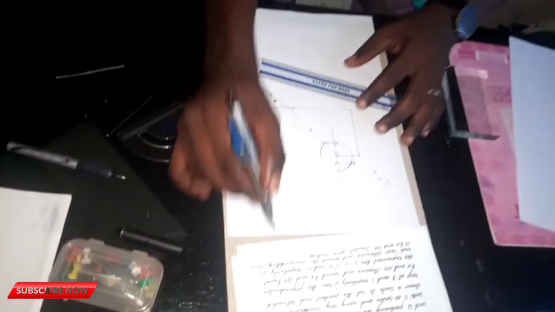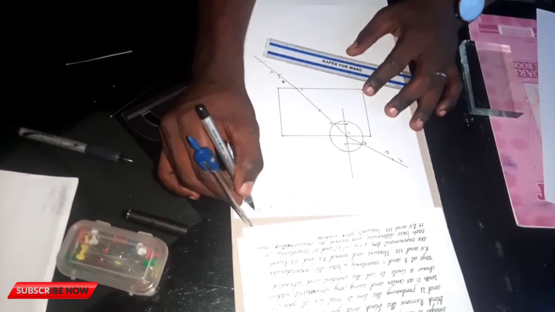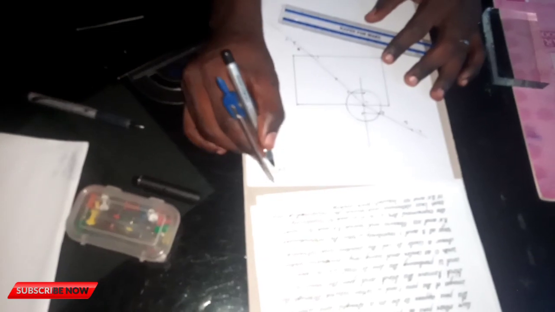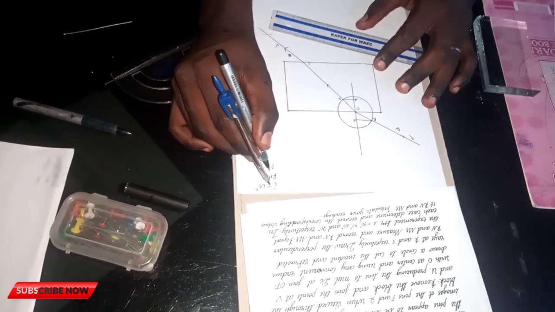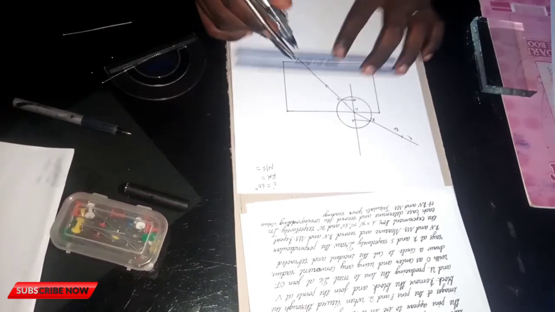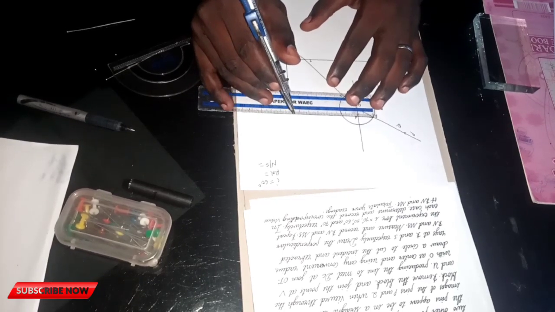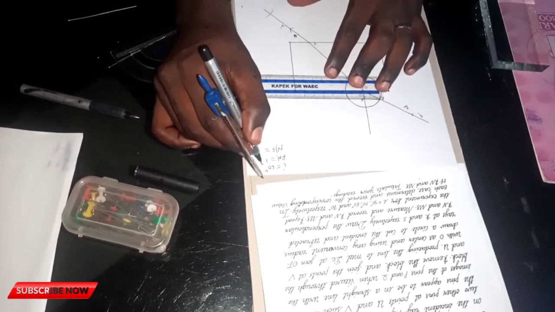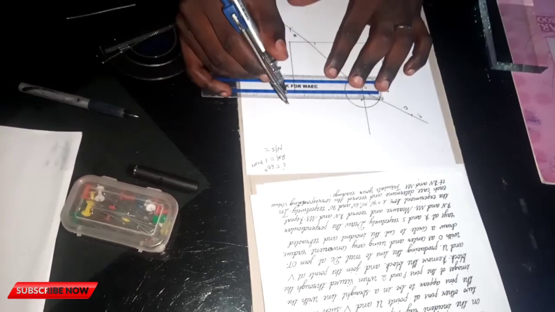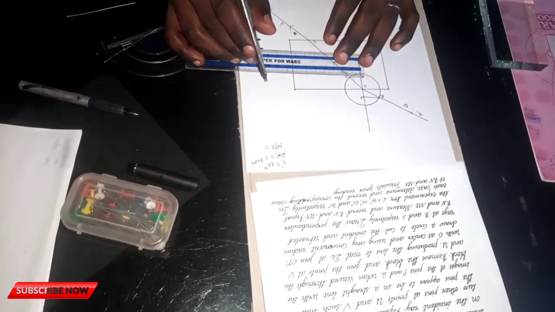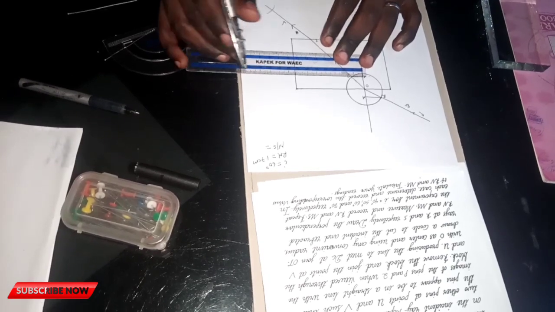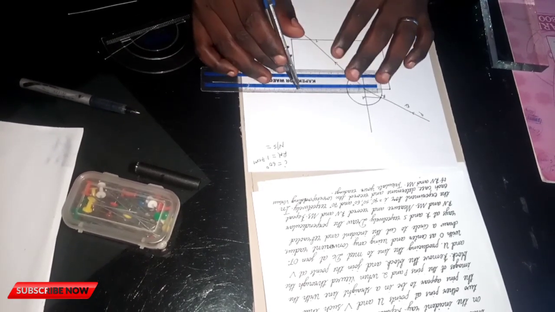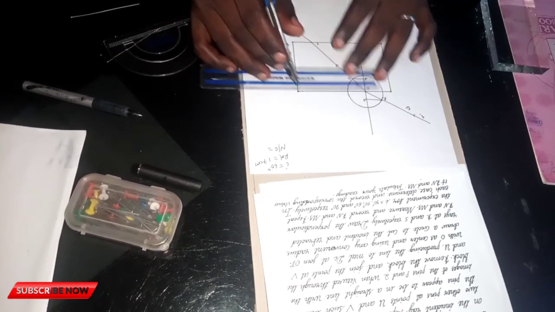So if that should be the case, our I is 60 degrees here. So what's our RN and what's our MS? So our RN here is 1.7 centimeter. Correct, 1.7.